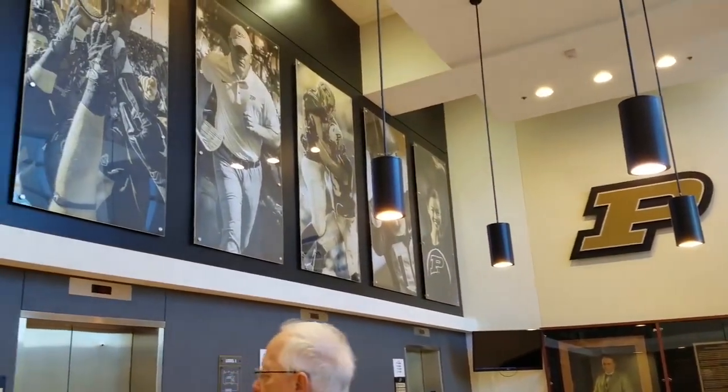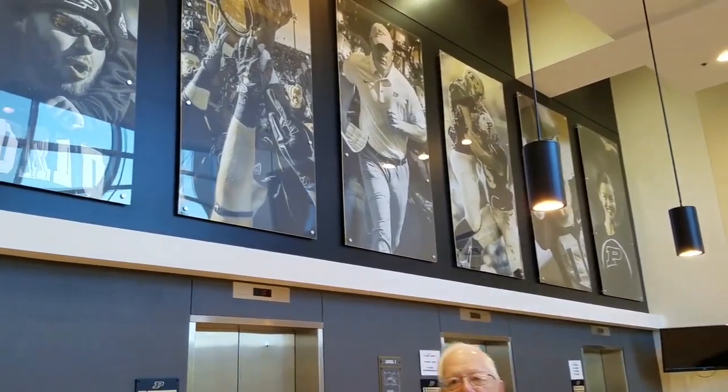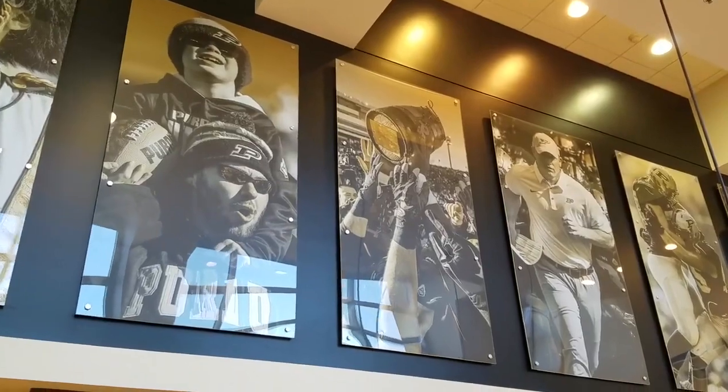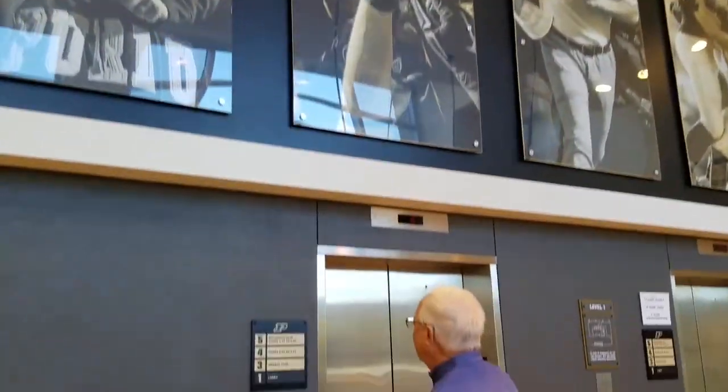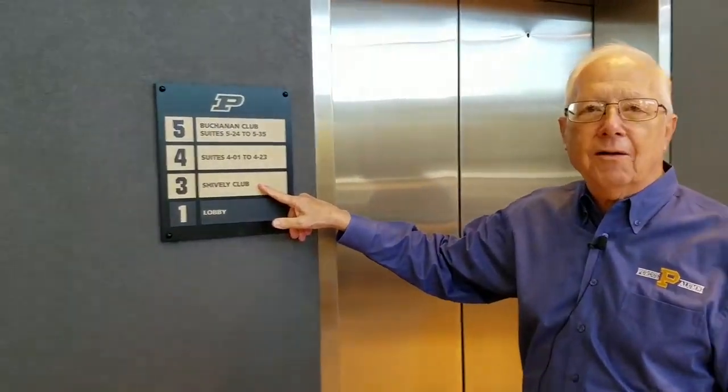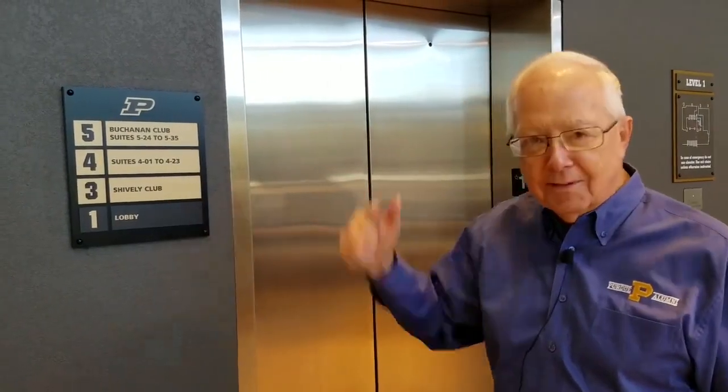So here we are in the lobby. This is where you would arrive and either get your tickets or show your credentials, and you get on these elevators. And so that's exactly what we're going to do right now. We're going to go up to the Shively Club. Shively Club is up on the 3rd floor. So we're going to go up there, and it's a recording, and so we'll end right now, and I'll see you up on the 3rd level.